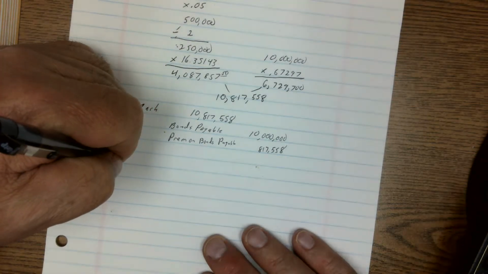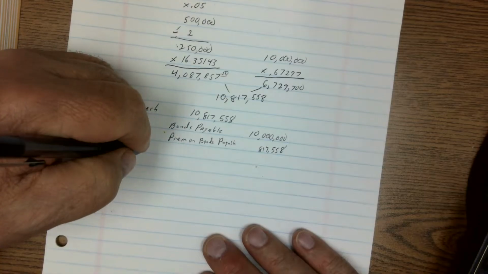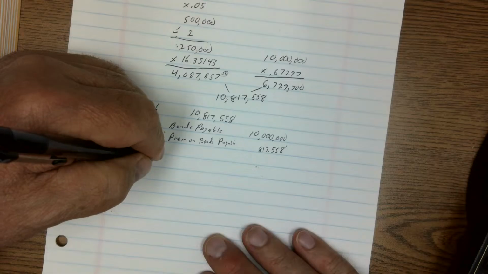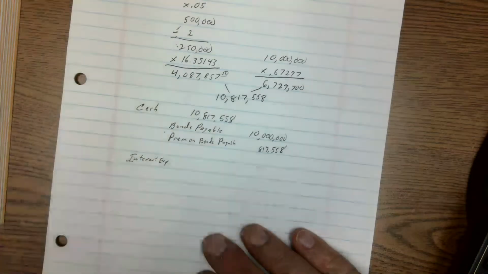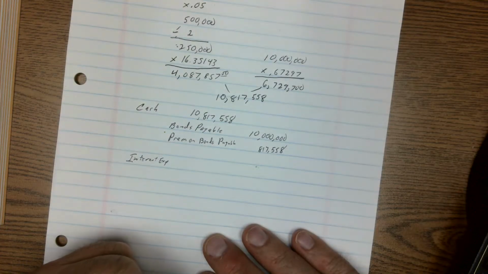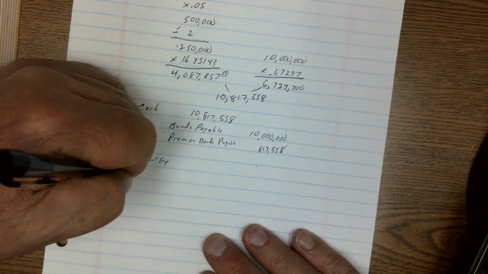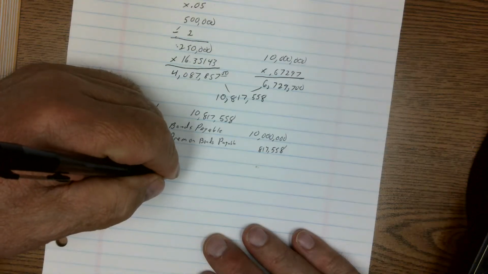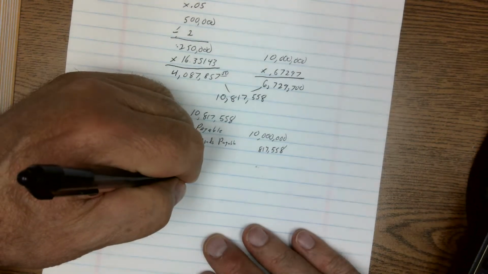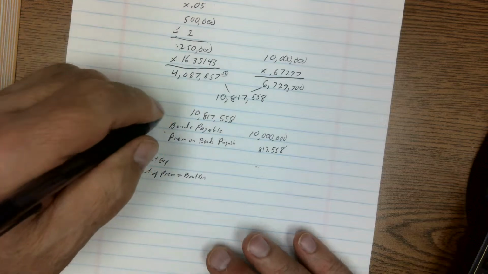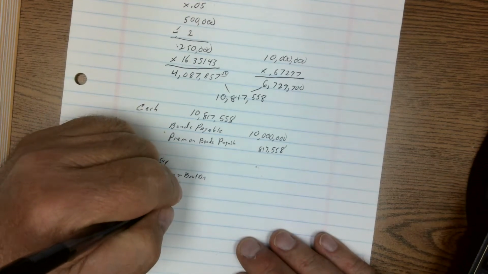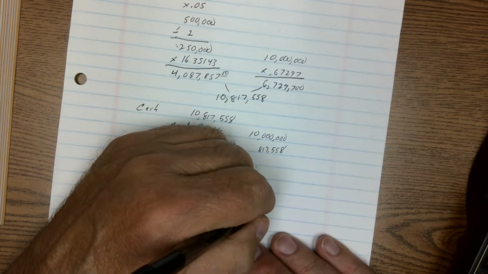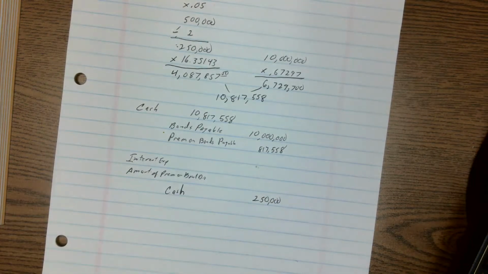So on my first interest payment, 6 months later, I'm going to have interest expense, and I'll show you how to figure that in just a second. And then I'll have the amortization of the premium on bonds payable. And then I'm going to have cash. Well, that's the one we already know. The cash is going to be $250,000. That's what I'm paying.